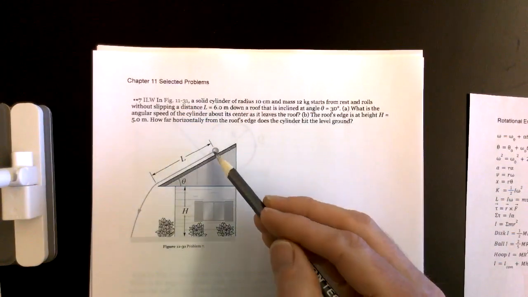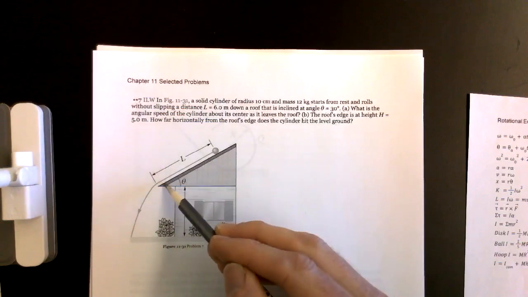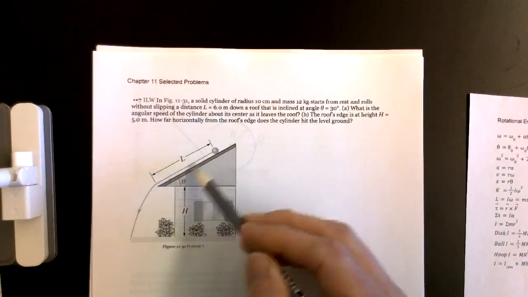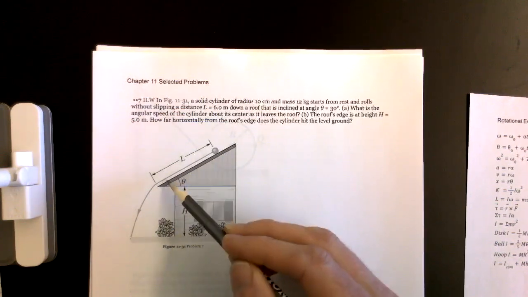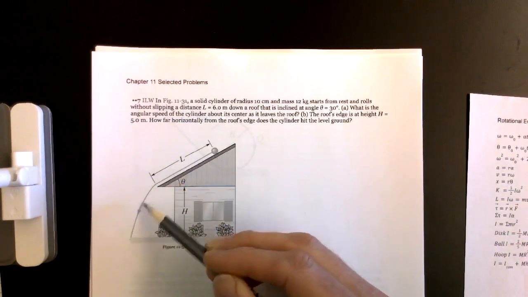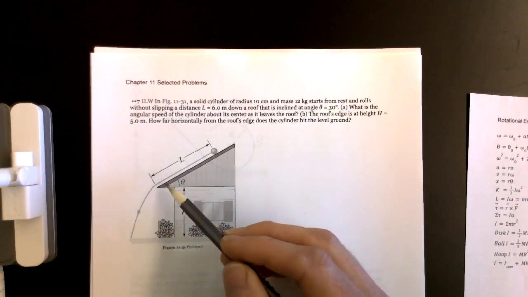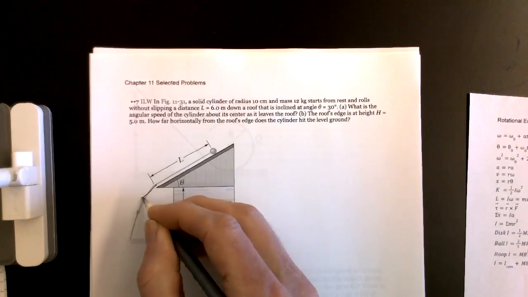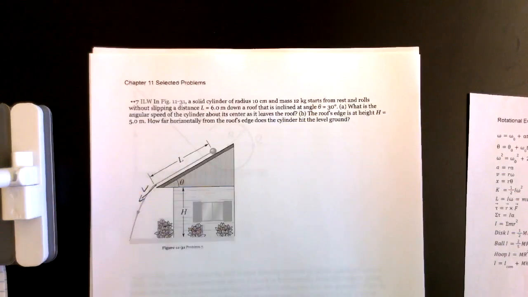So on this one, we've got a cylinder that's sliding down the roof, and then it's going to fall, and it's going to hit the ground over here. This is a classic kind of two-system physics problem where we've got conservation of energy here, along with rotational motion, and then this is just a projectile problem that's down here. So the first part is really just figuring out how fast this thing is going as it exits the roof over here. So we're looking for what's the speed v right there.